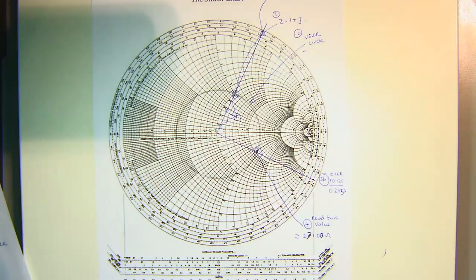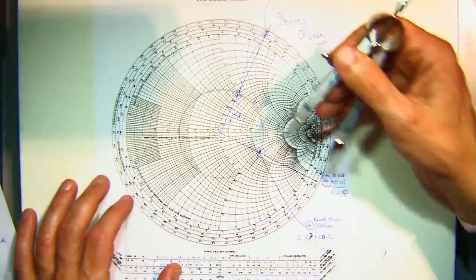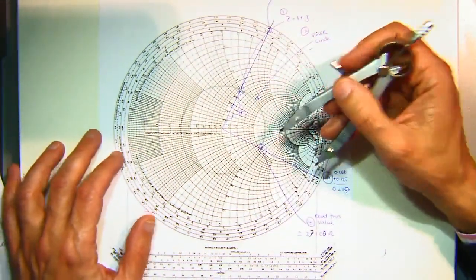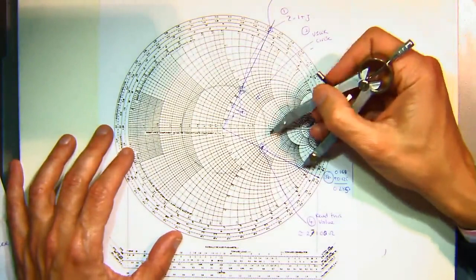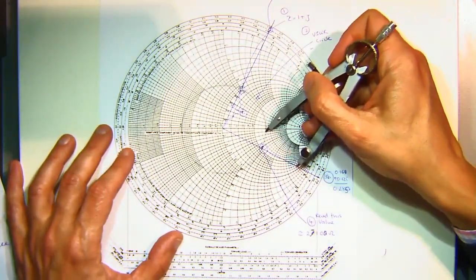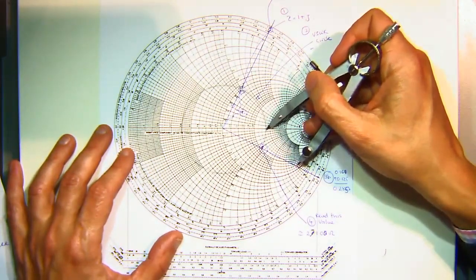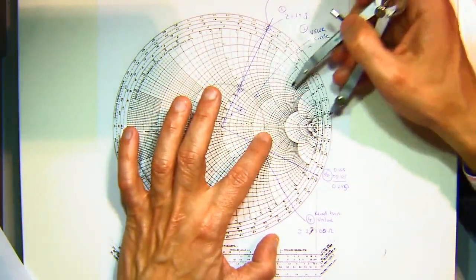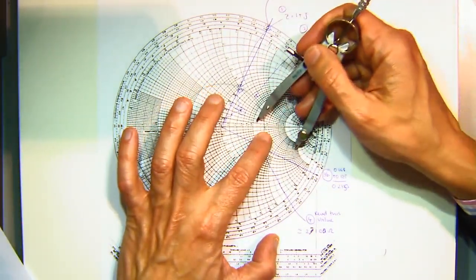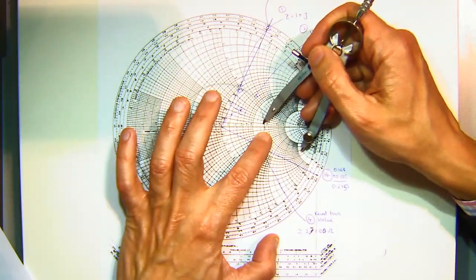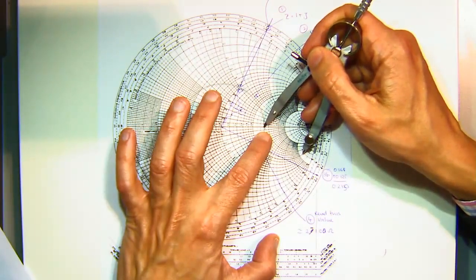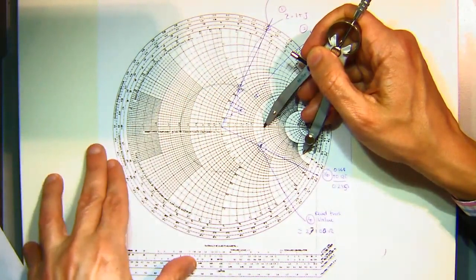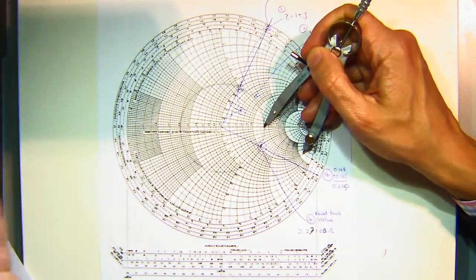So if you remember example 2, what we went through and said was, if we wanted to work out the maximum impedance, it's essentially this location here. That's the maximum impedance, and reading off the constant R circles, it will be roughly 27 ohms, but we have to multiply by the characteristic impedance.